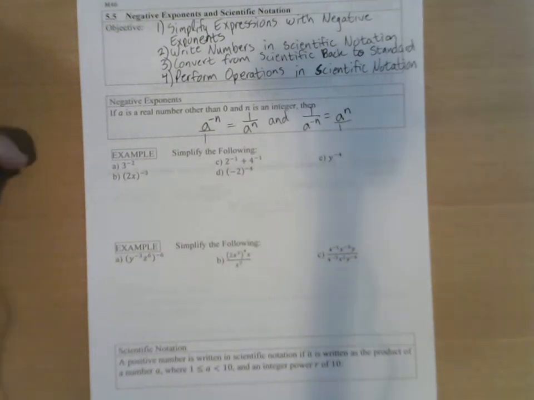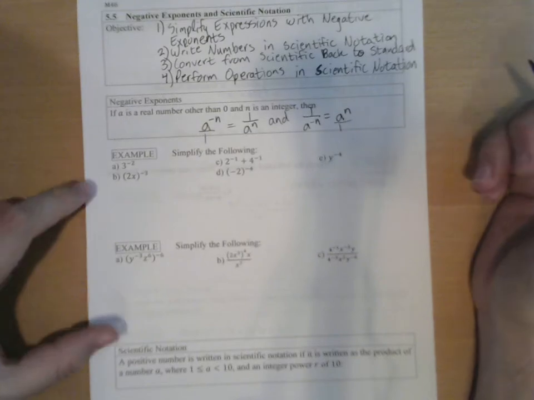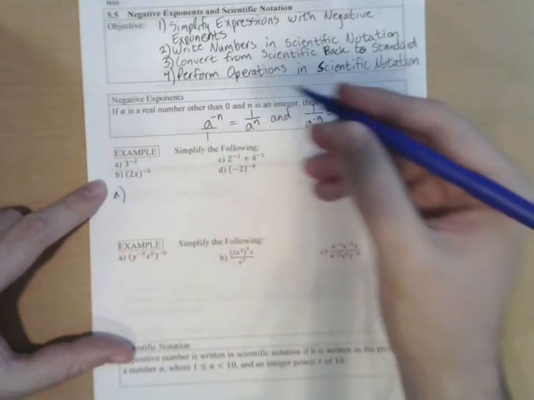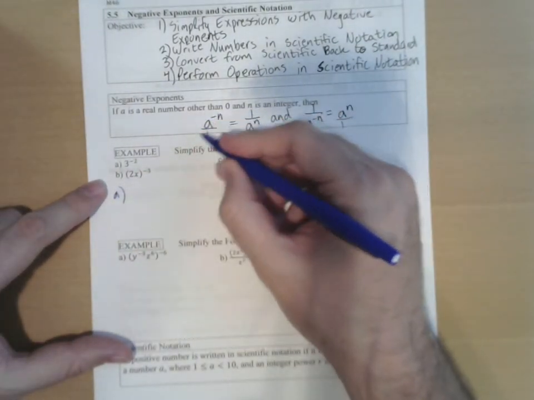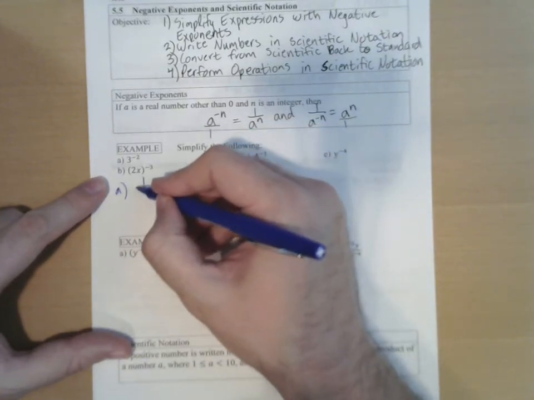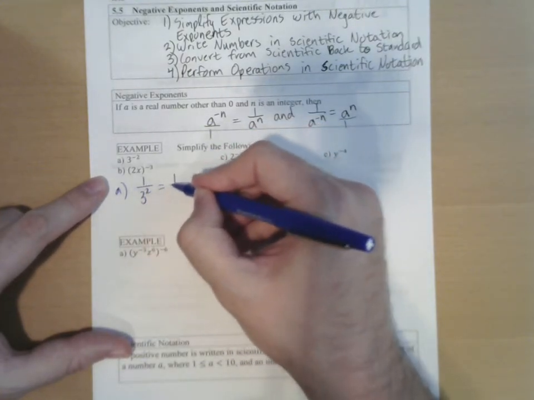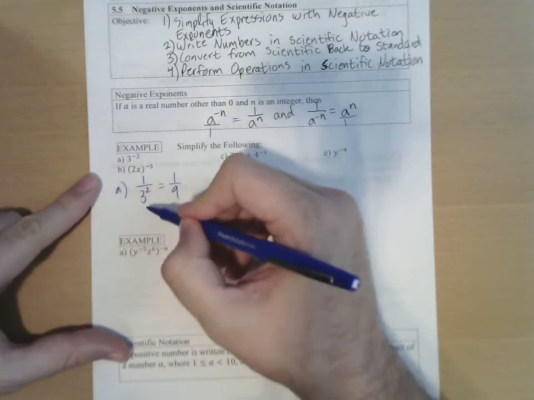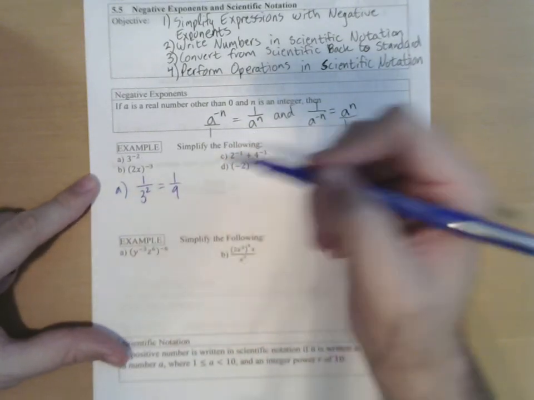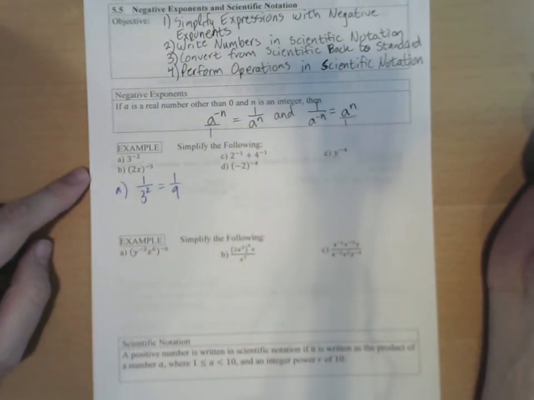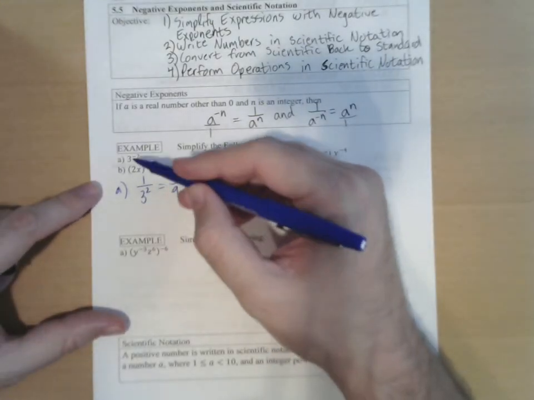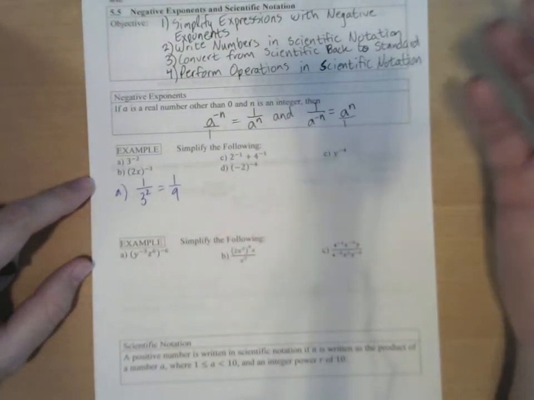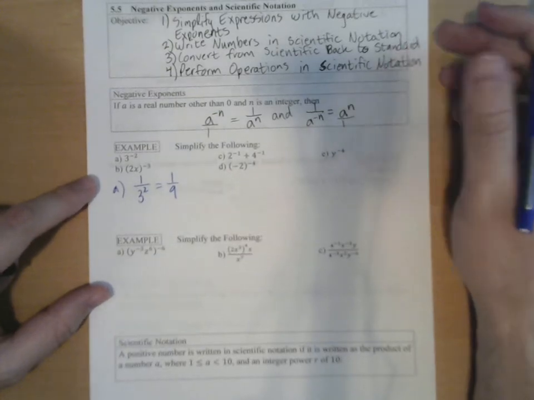And remember, everything can be thought of as divided by 1 and not change its value. So we've got a few examples here, simplifying some expressions, and then simplifying a couple more below that are just a little bit different using our laws of exponents. In a, 3 to the negative 2, according to our rule, is 1 over 3 squared, or just 1 over 9. And this is an intermediate step that a lot of people start skipping as they get more comfortable, but it's an important step to understand when you're first getting used to this or reacclimating yourself to using negative exponents.